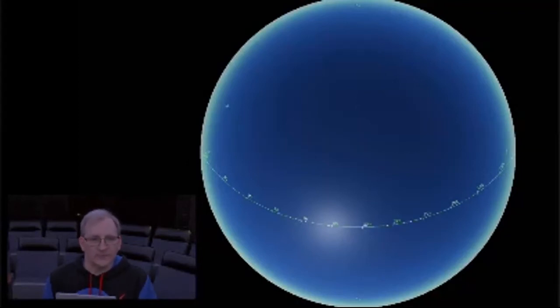Now, the spring equinox can occur anytime between March 19th and March 21st. Last year, it actually occurred on the 19th of March. But as I said, this year in North America, which is the pivotal point, it happens on the 20th of March.